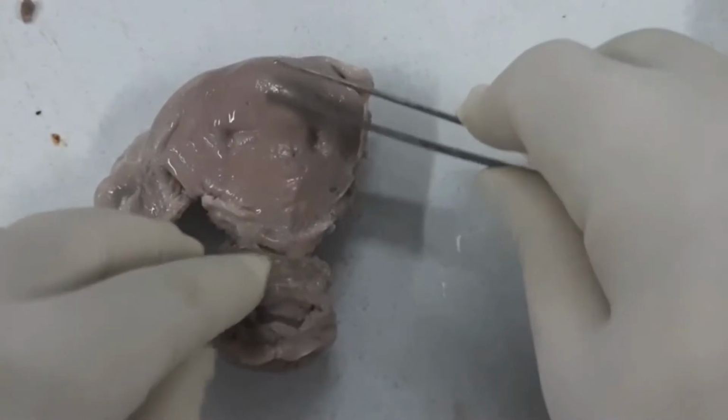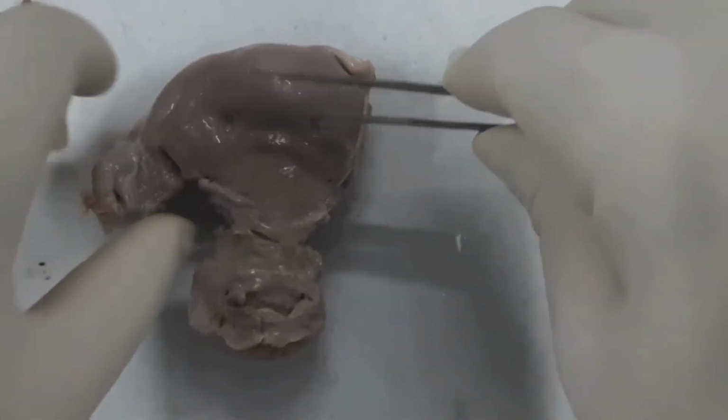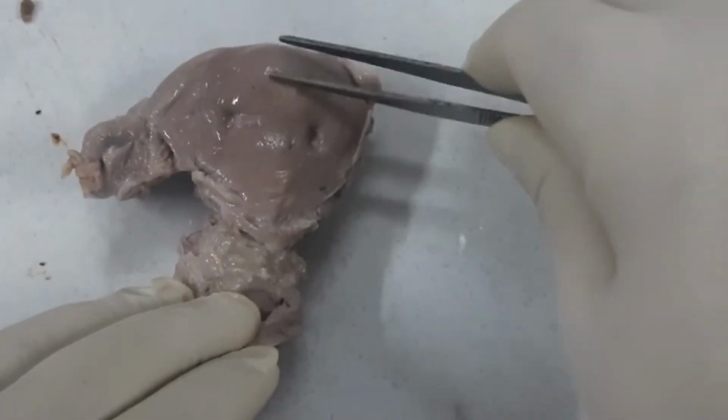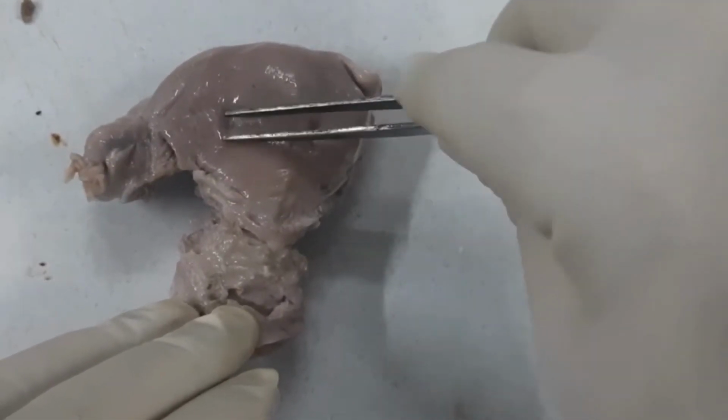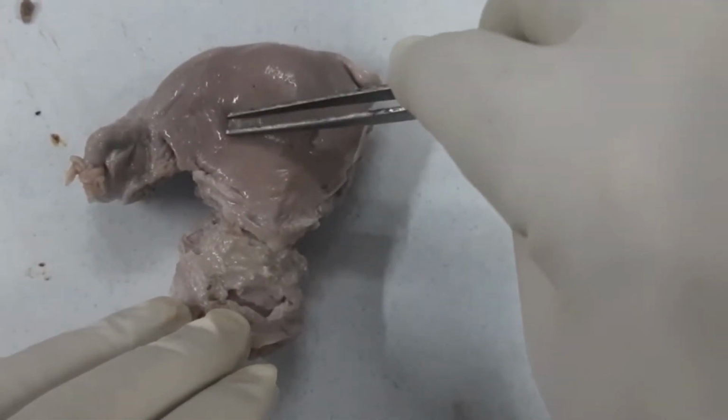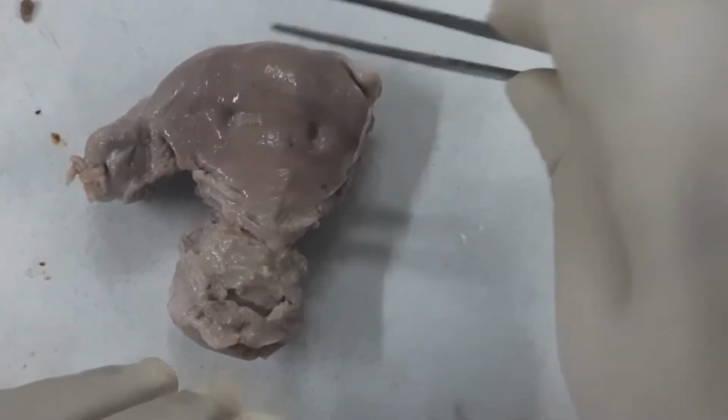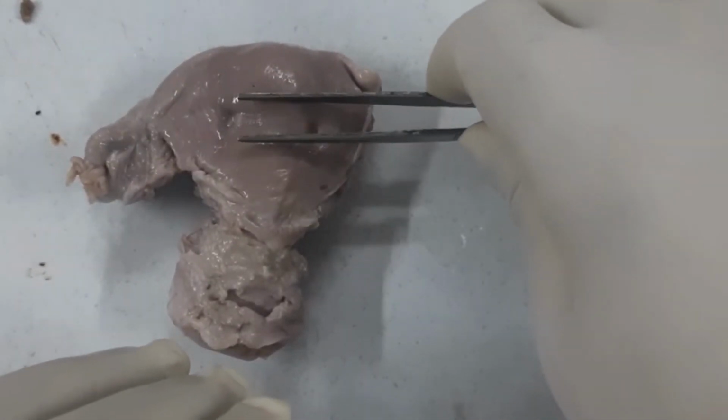This specimen was mounted in a jar in the museum, and I have taken it out from there. That's why these pits are there. They are not normally present.